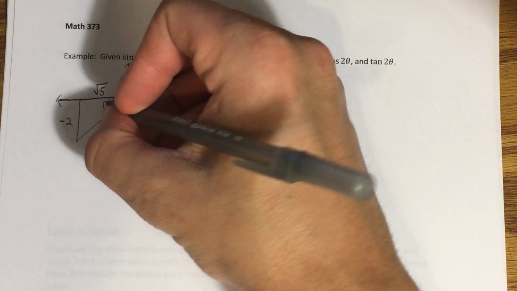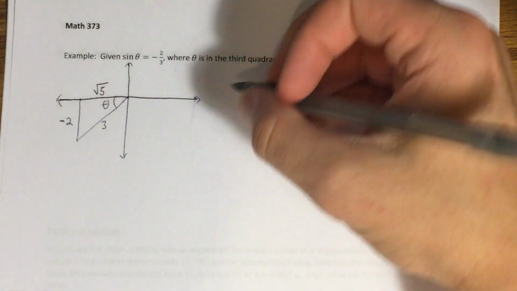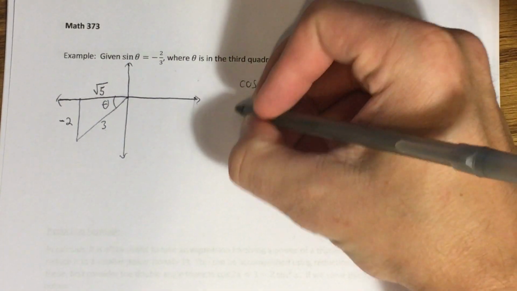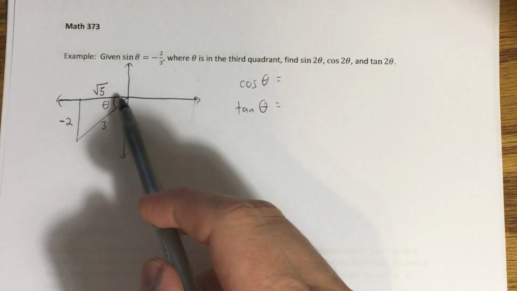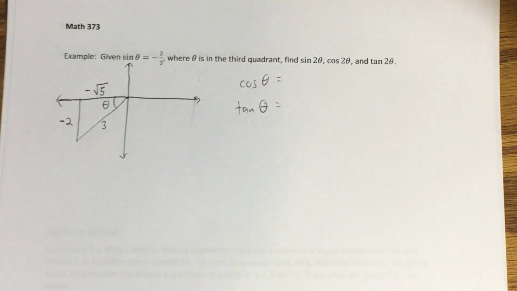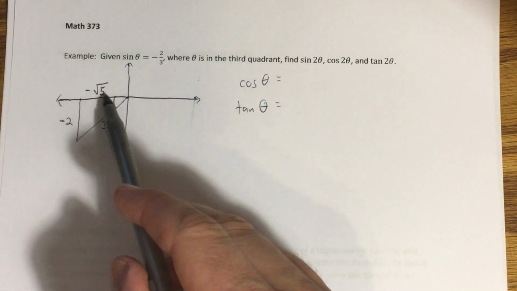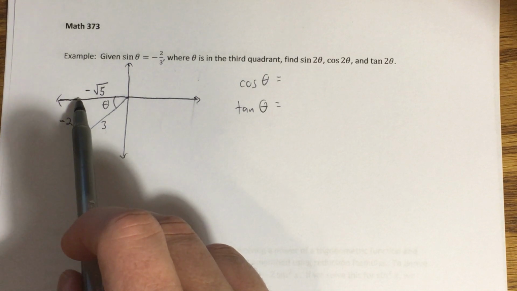Okay. Let's call that theta. So now, having all 3 sides of this right triangle, I can easily find cosine of theta and tangent of theta. What is cosine of theta? Cosine of theta is adjacent over hypotenuse, which would be, I almost forgot to do that, I want to make that a negative root 5 because this is on the negative x-axis here.